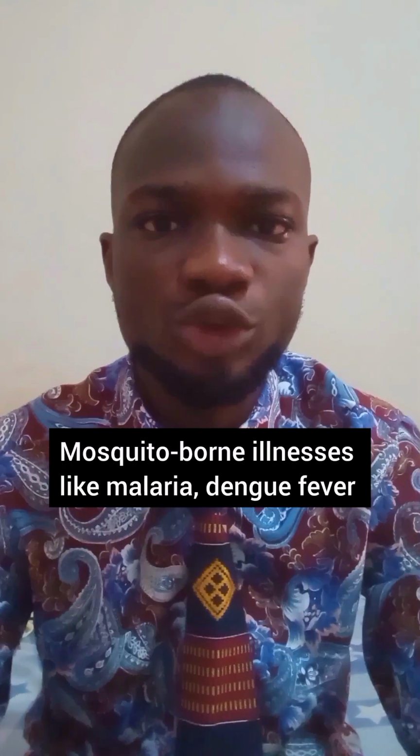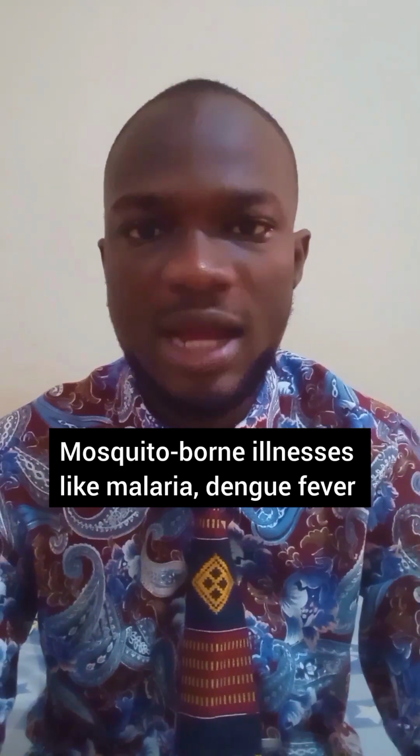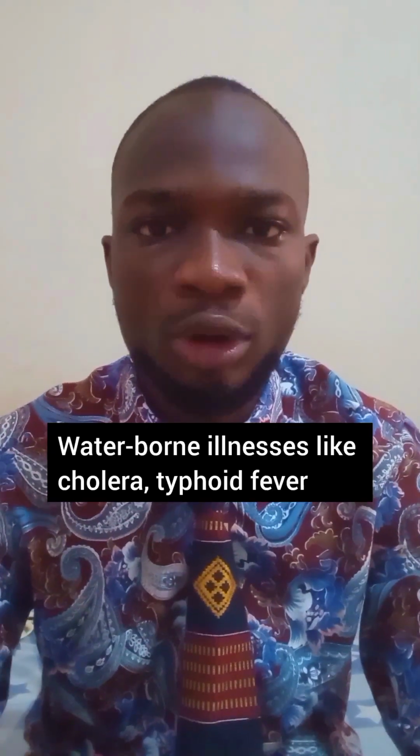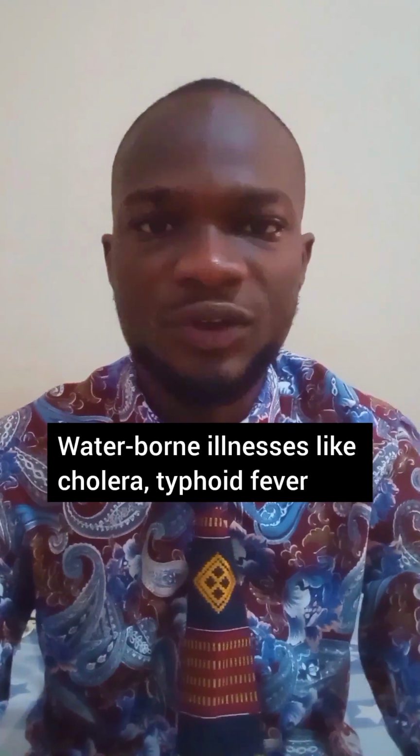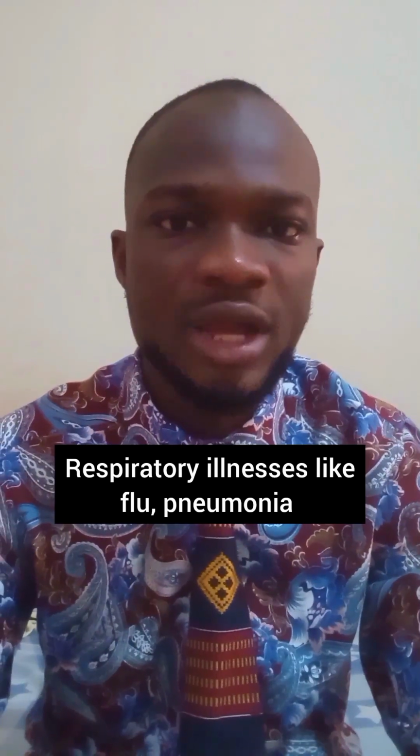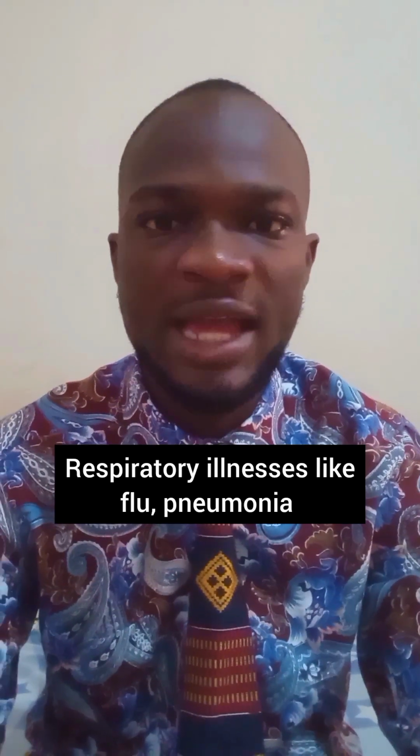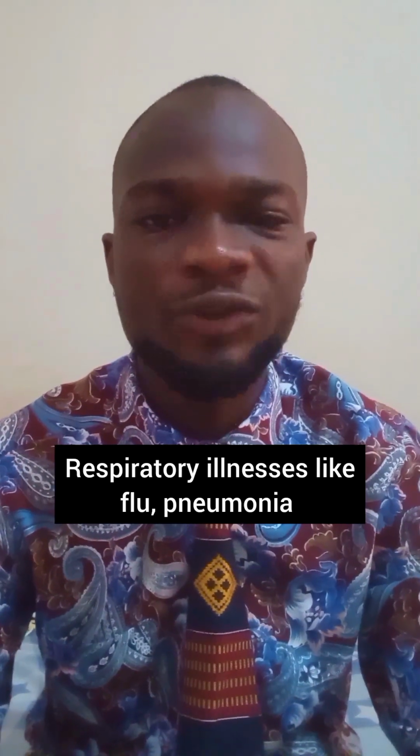We are currently in the rainy season, and this is the time that we usually see a lot of stagnant waters, flooding here and there, and this creates an optimal opportunity for the growth of mosquito and some form of bacteria. Now, some common kind of diseases that usually spread during this period include mosquito-borne illnesses like malaria, dengue fever, waterborne illnesses like cholera and typhoid fever, some respiratory illnesses like flu, and some form of pneumonia.